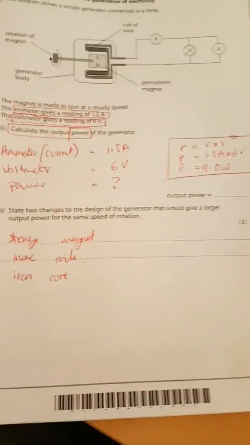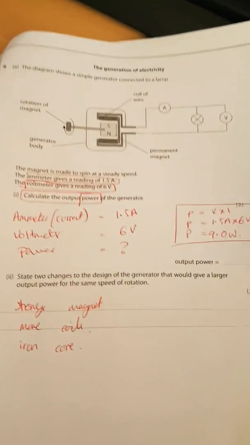Okay, so ice cream van playing in the background, lively day today, the sun is out. And we're on to this question.